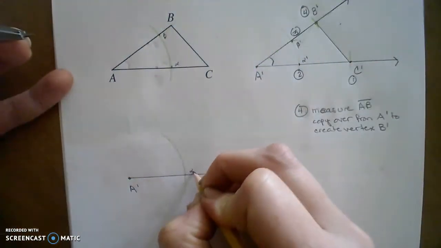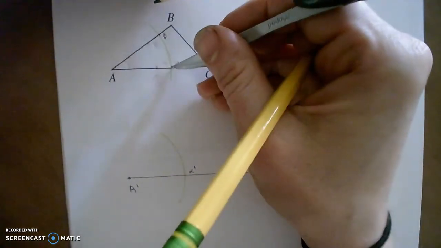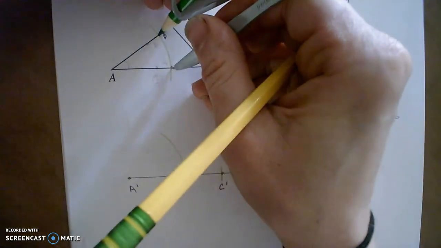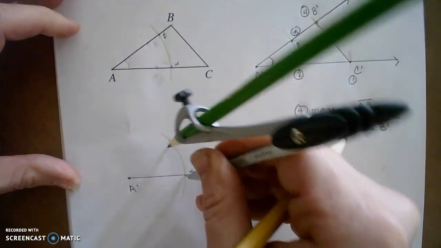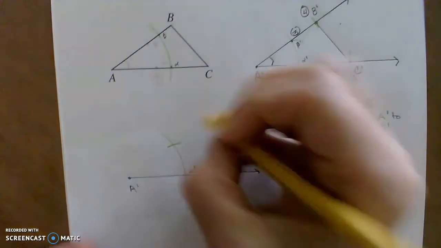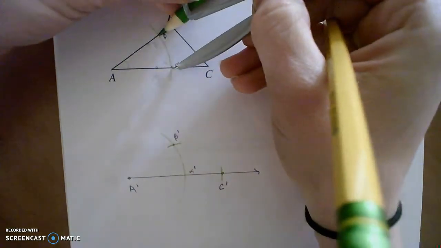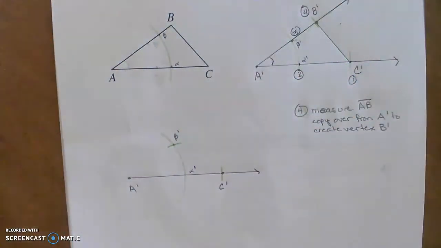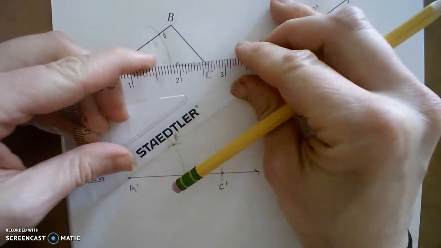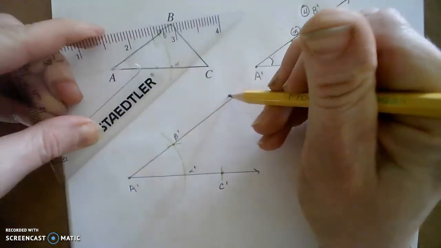Here's alpha prime. And then in order to find beta prime, let's measure the distance from alpha to beta and copy that over. Alpha prime. There we have beta prime. So again, this last step, I just copied this length over to here. All right, let's draw in the ray coming out of A prime.